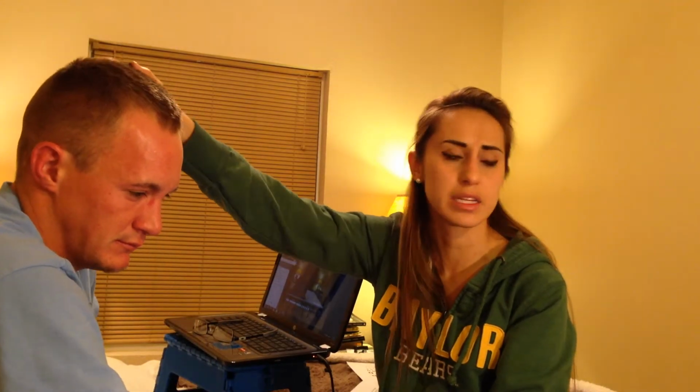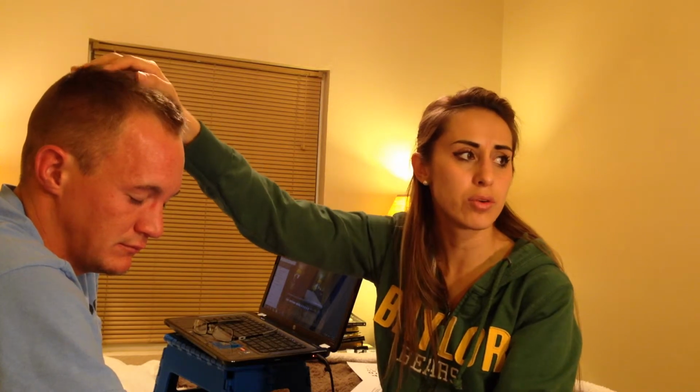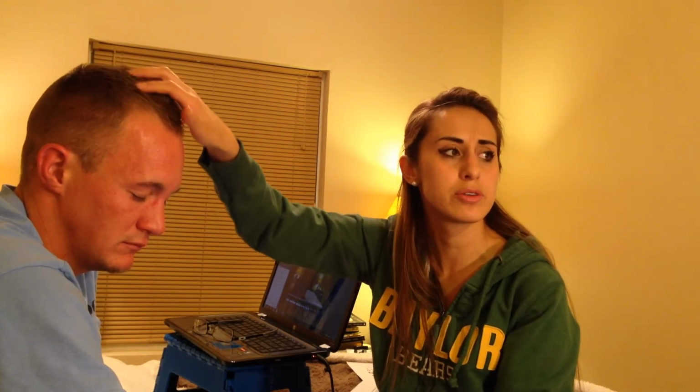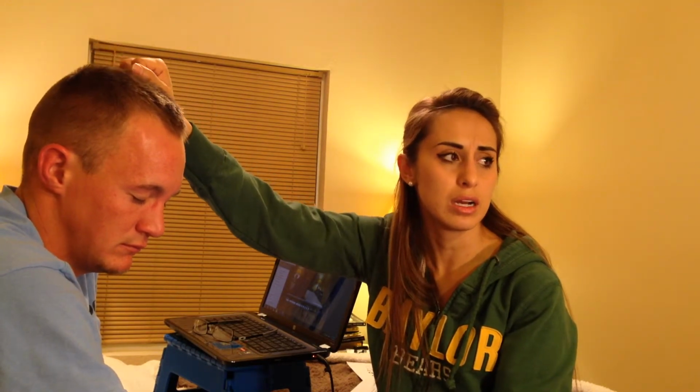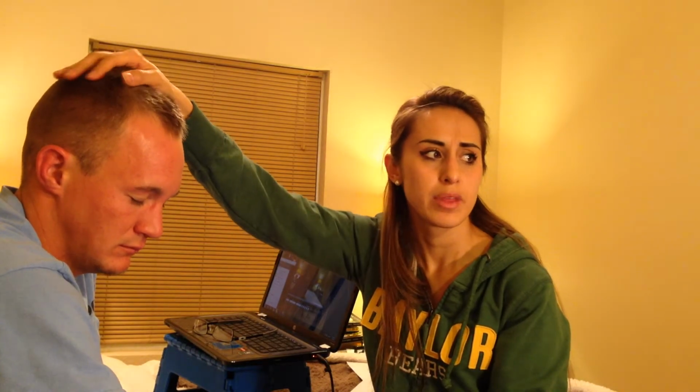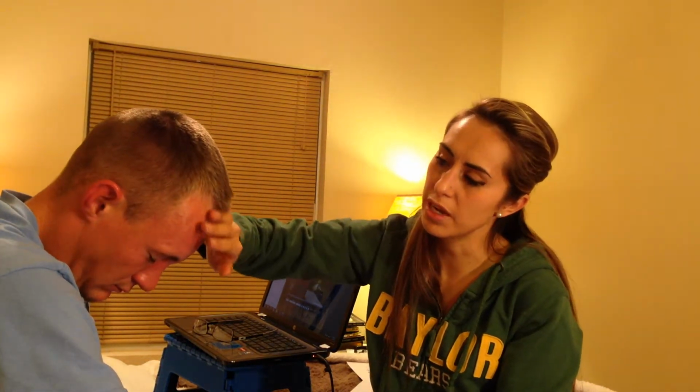The next thing we check on the head is the hair. The hair can tell you a lot. Normally the hair is smooth, symmetrically distributed, and should not have any split ends.